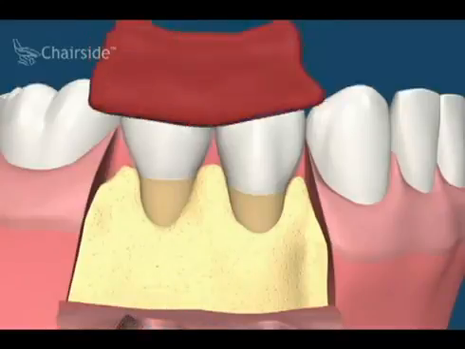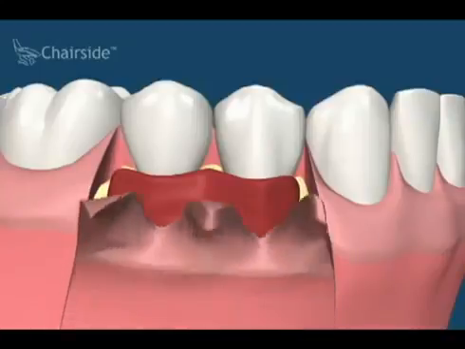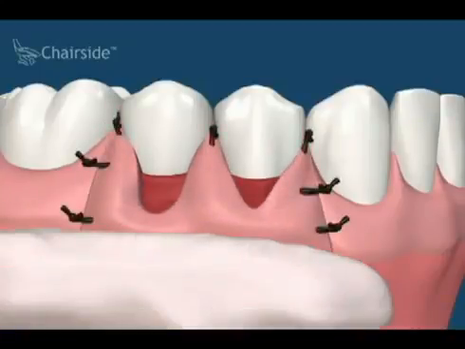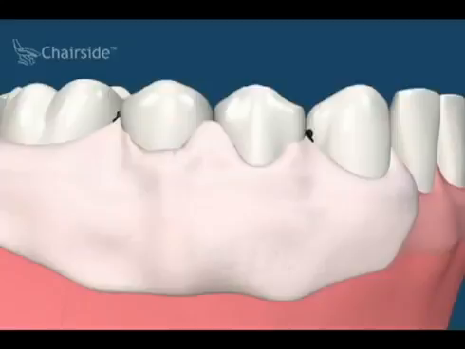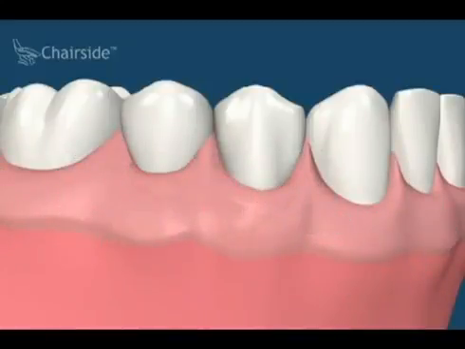A connective tissue graft is placed over the root areas. The gums are then moved higher up on the tooth and sutured into place, covering the root areas. A protective packing may then be placed. The attached gingival tissues heal and cover the area and roots.